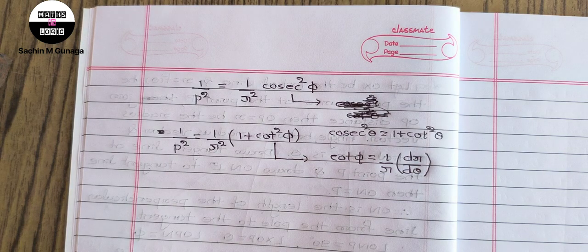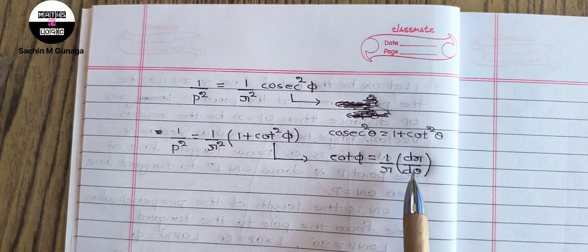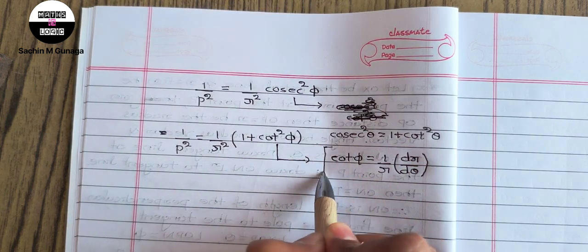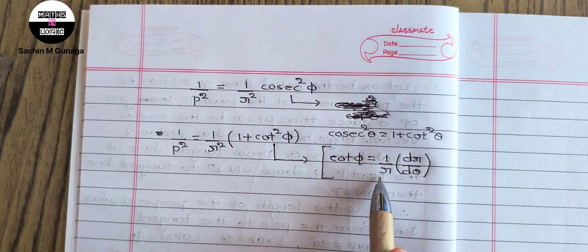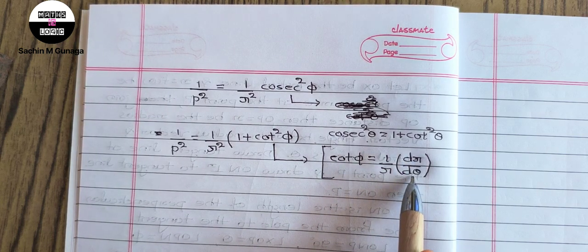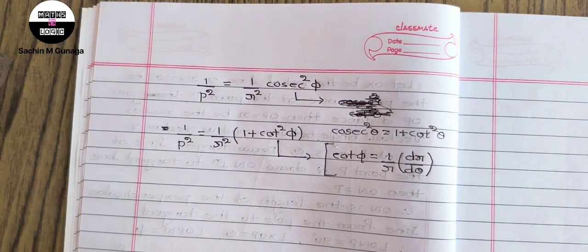In the previous part we already showed this result, the angle between a radius vector and a tangent derivation. In that derivation we already proved that cot phi value is 1 divided by r into dr divided by d theta. This here we are going to apply.